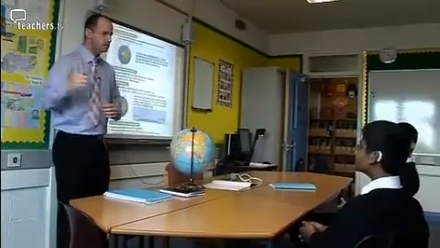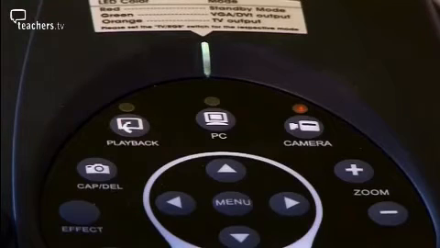I find it very easy to use because it's so quick to connect up, and once it's connected there's only the two buttons to switch between the PC or the visualizer display. So it's very simple.